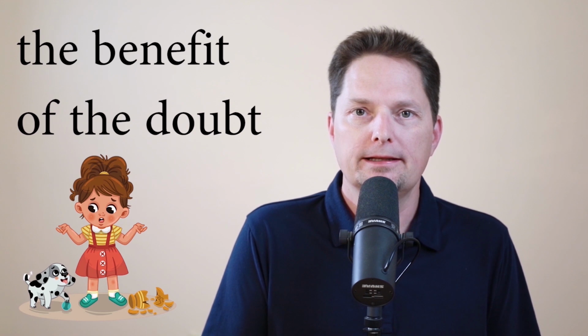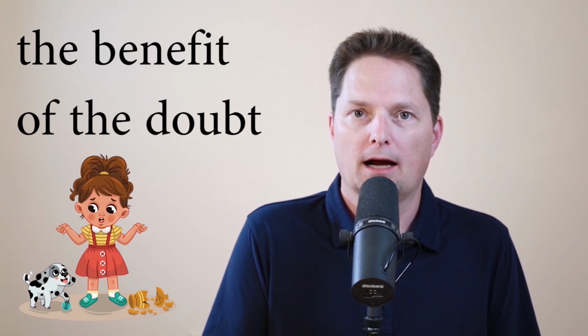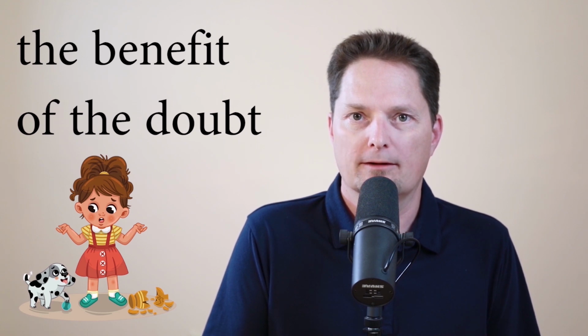Pronunciation. The T in benefit can be pronounced two ways. I can use a stop T and say benefit of the doubt, or because the T is between vowels, I can make a fast D and say benefit of the doubt. Remember, with the word doubt, the B is silent. There's no B sound. It's doubt. And the T in doubt is going to be pronounced with a stop T. Doubt. Put the tongue up and stop the air. The benefit of the doubt.